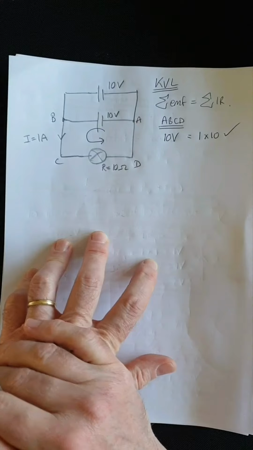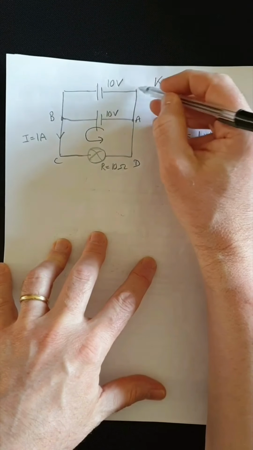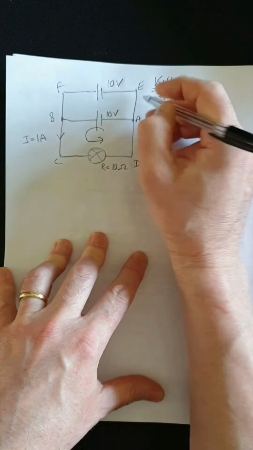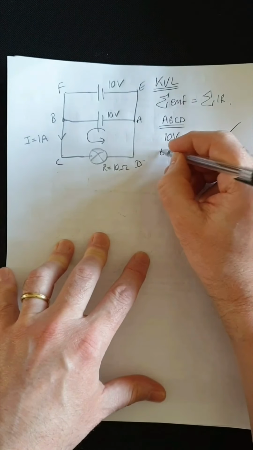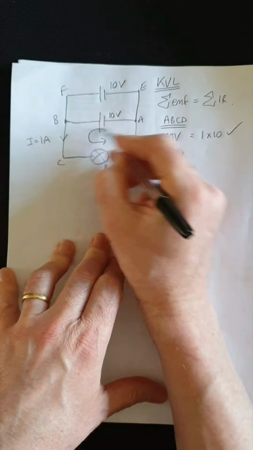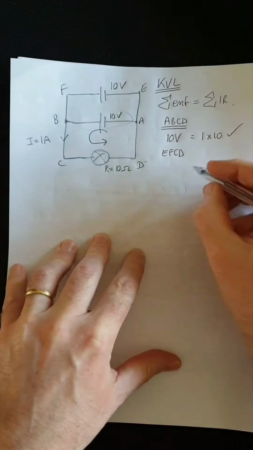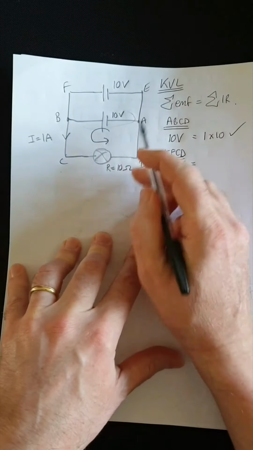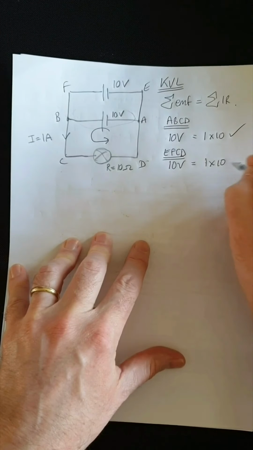So that's correct. Then we've got this larger loop, so let's make that EFCD. So we're going to ignore this part for the moment.